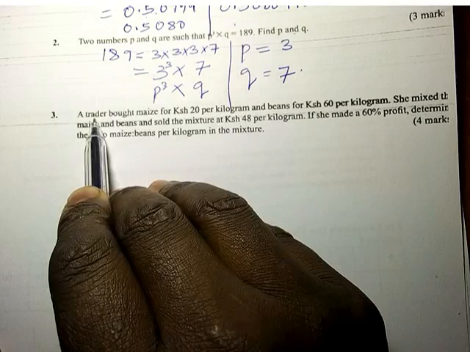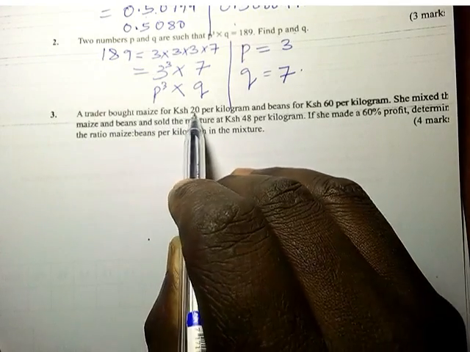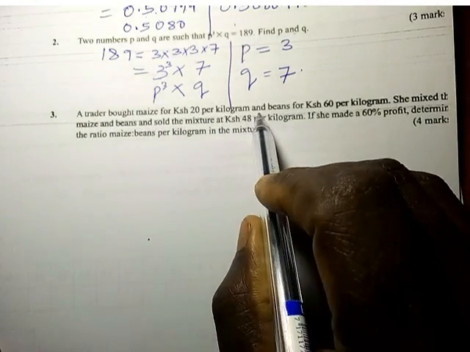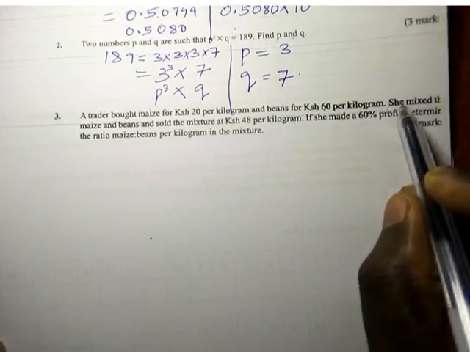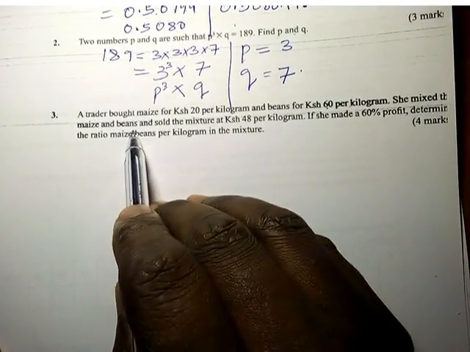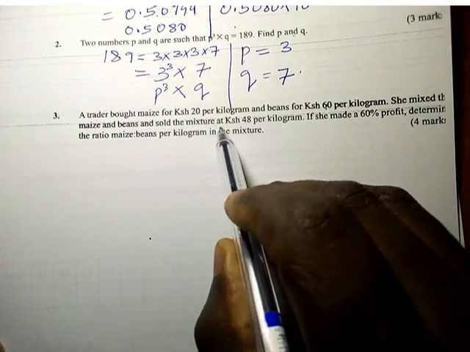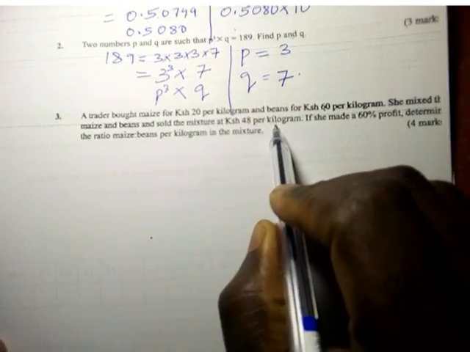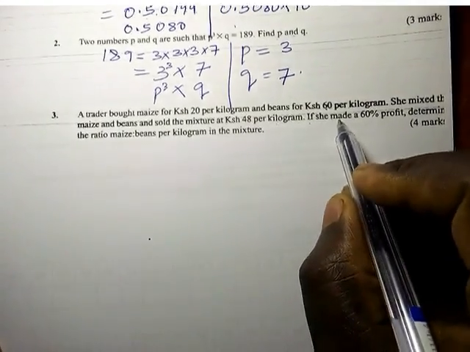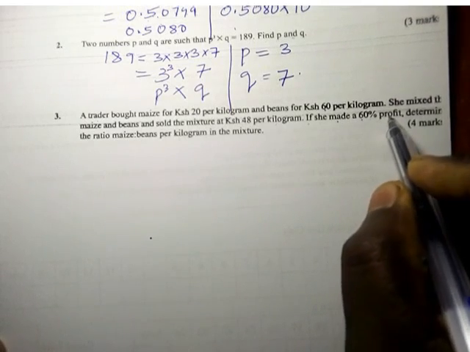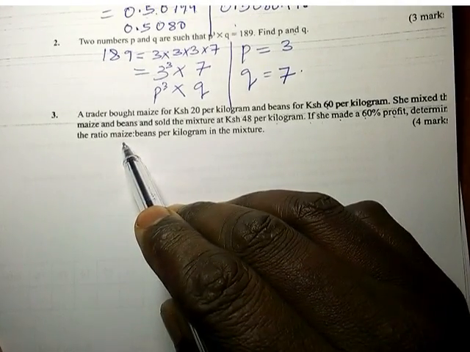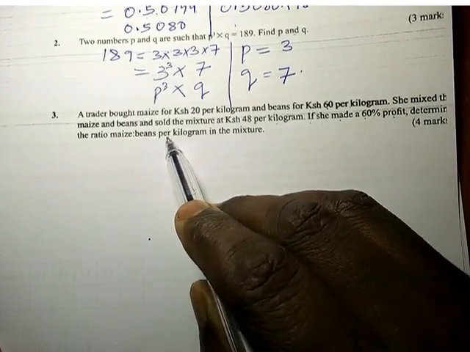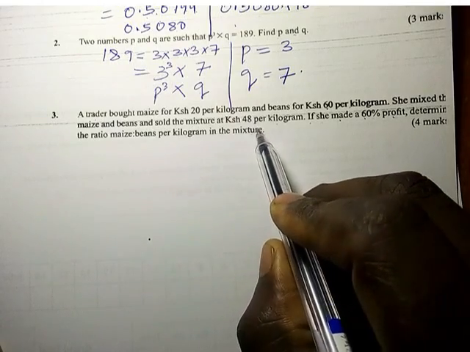A trader bought maize for Kenya shillings 20 per kg and beans for Kenya shillings 60 per kilogram. She mixed the maize and the beans and sold the mixture at Kenya shillings 48 per kilogram. If she made a 60% profit, determine the ratio of maize to beans per kilogram in the mixture.